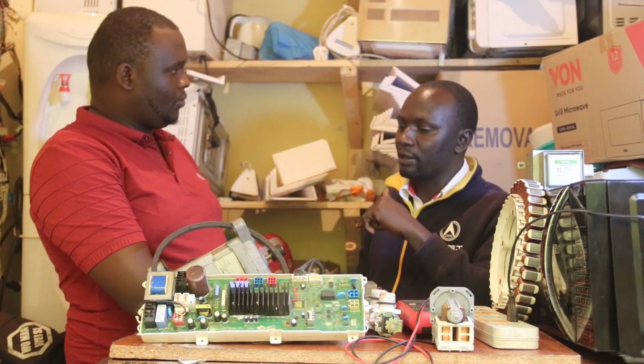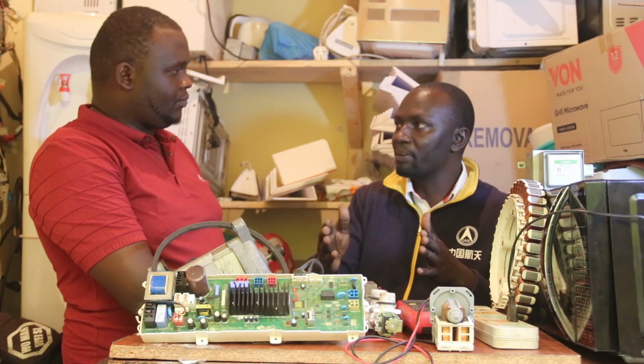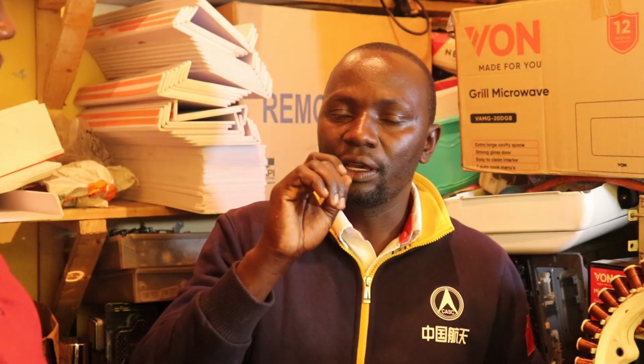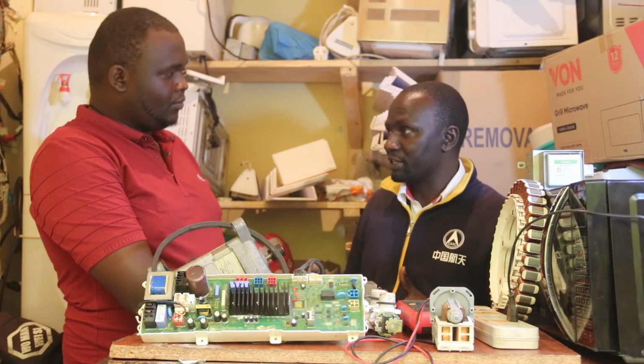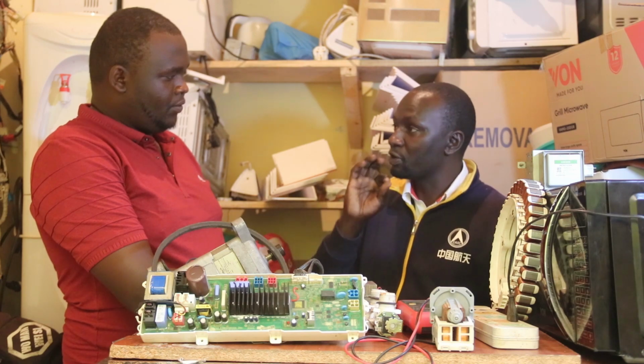After selecting the cycle, for instance wool, in an automatic washing machine, you find that it's given a certain temperature. Normally it's about 0 to 30 degrees Celsius. For clothes that are very stained, you will definitely need high temperatures to soften the stain.